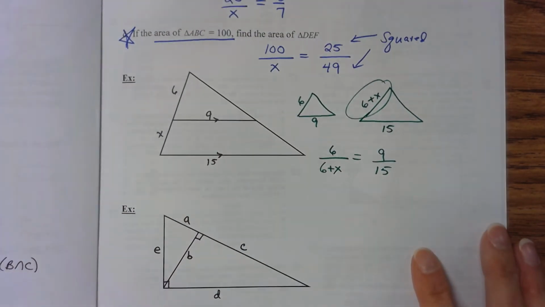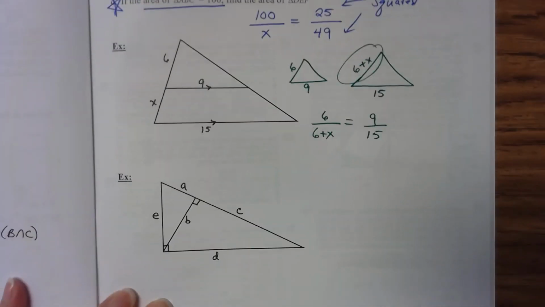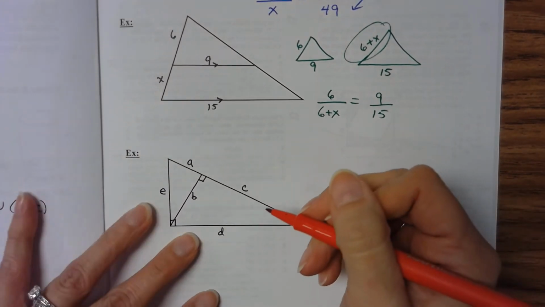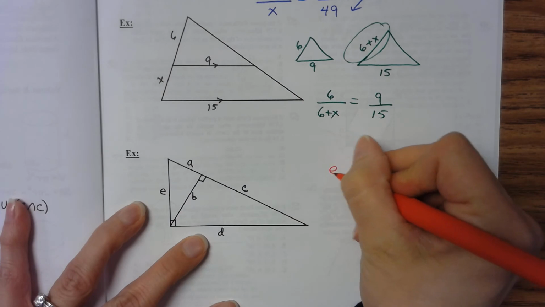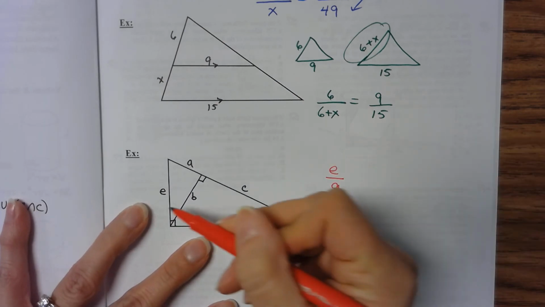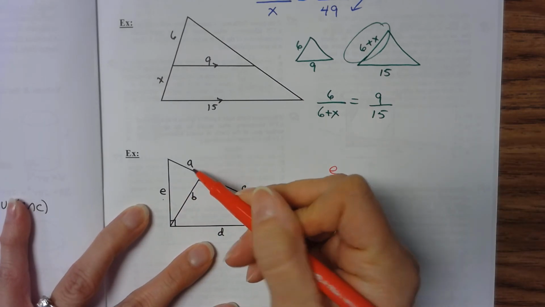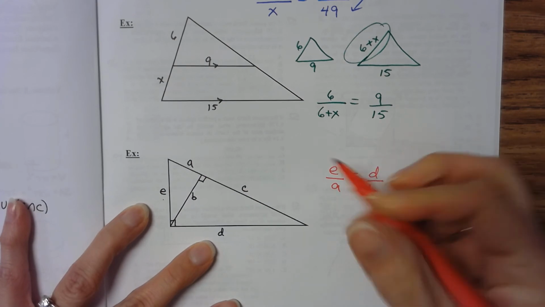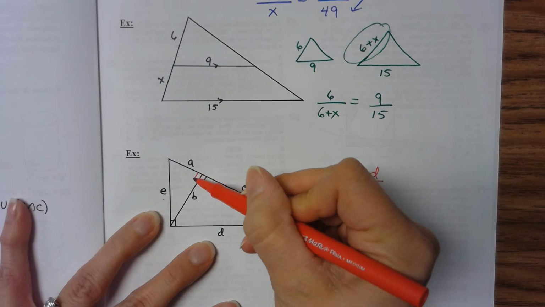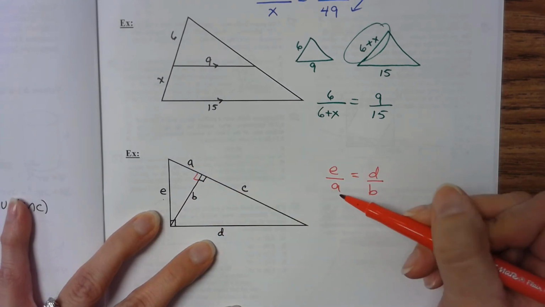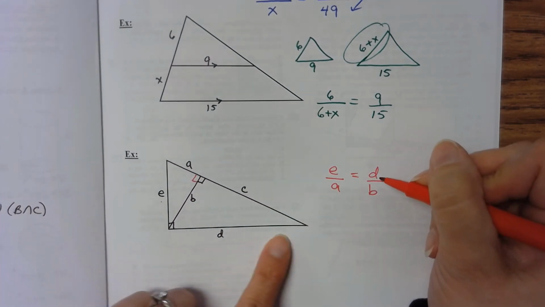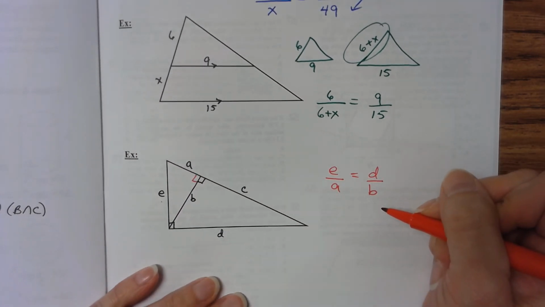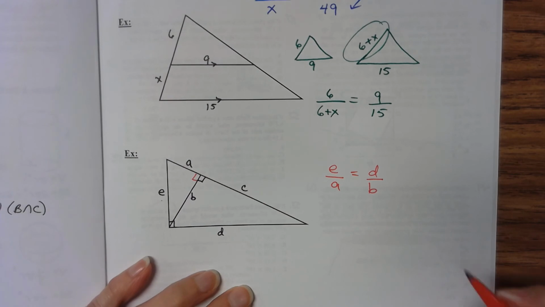Okay, and then here are a couple more proportions that I know you've learned before in geometry. Let's just refresh. Okay, so we've got E is to A, just as D is to B. So E is the hypotenuse and A is the little side. D is his hypotenuse, B is his little side. Okay, and here's another one.